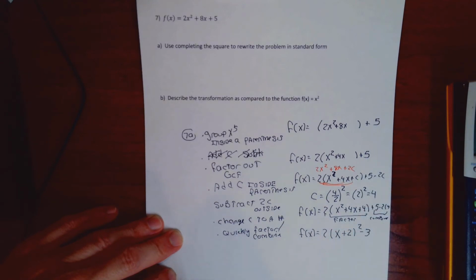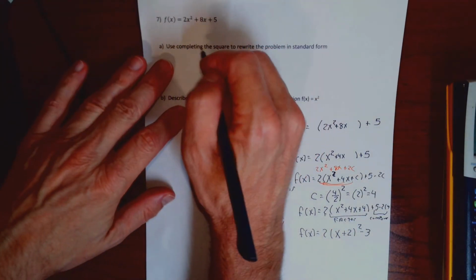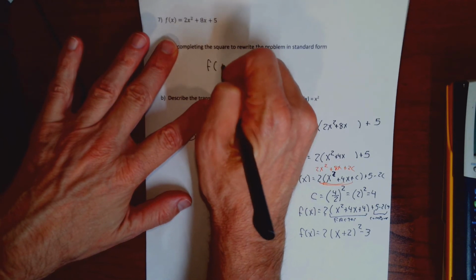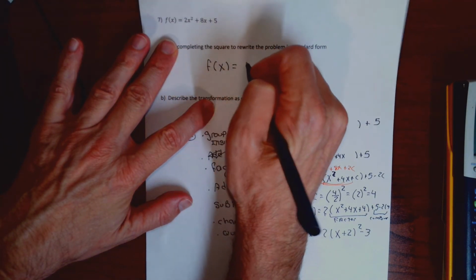I would consider this good enough for part A. It's not purely standard form. Standard form of a parabola technically has a minus inside of parentheses.